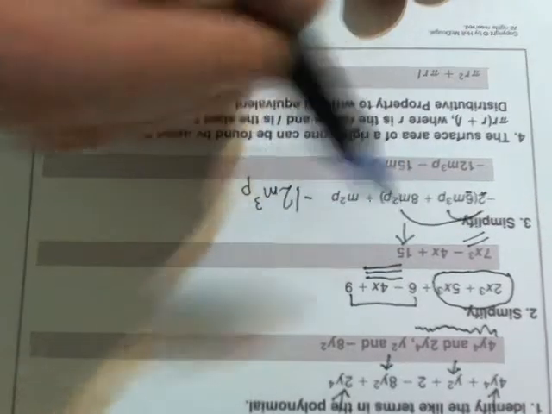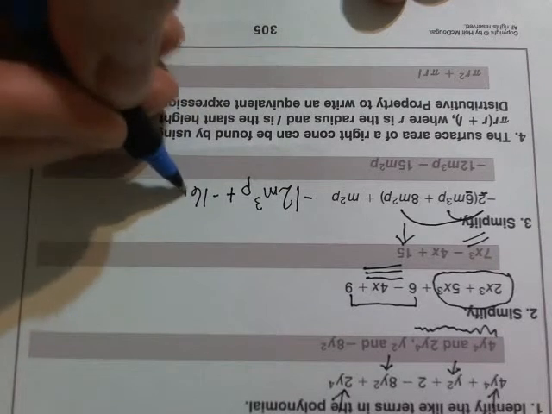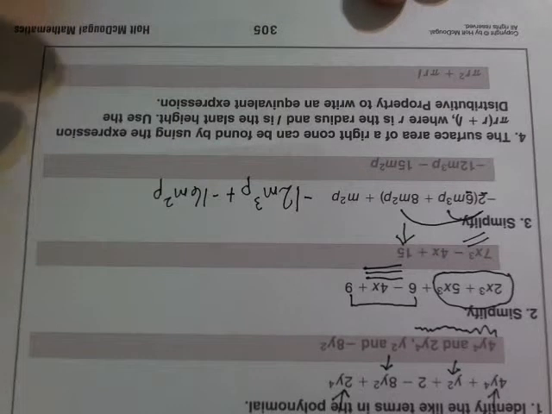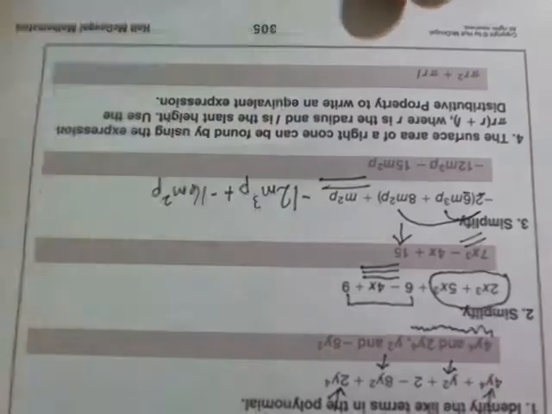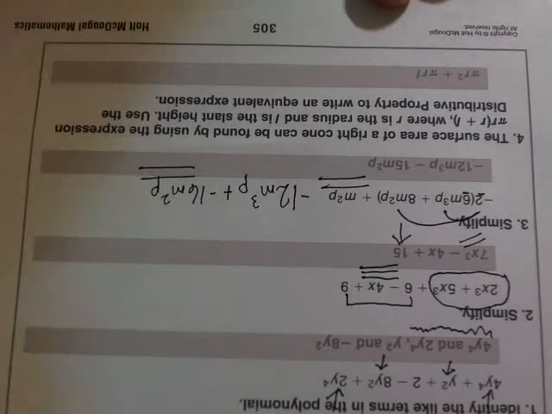Well, negative 2 times 8 is going to give me negative 16. And that's going to give me m squared p. Now, as you can notice here, at the end, they've got a plus m squared p. Well, that's going to match up with this term because it also has m squared p in it.